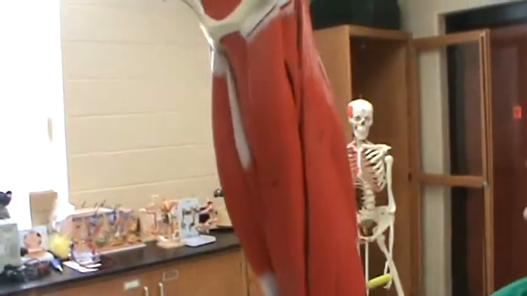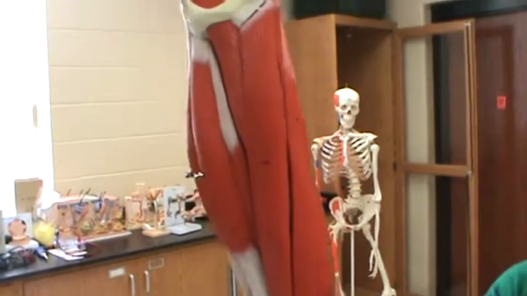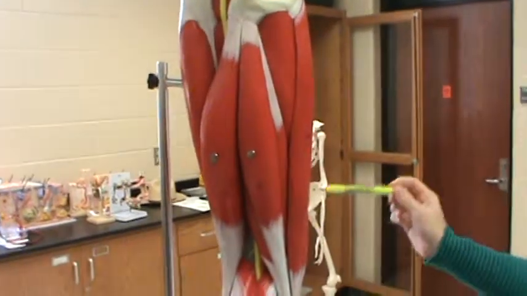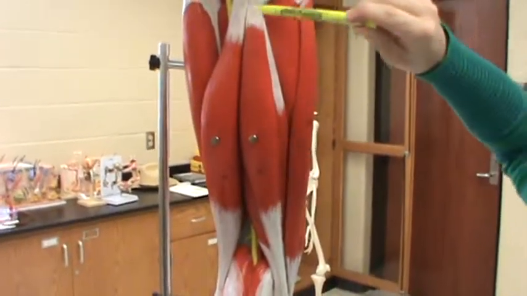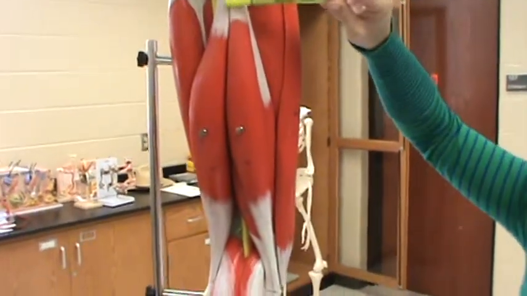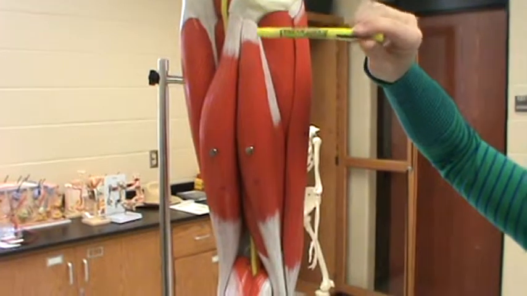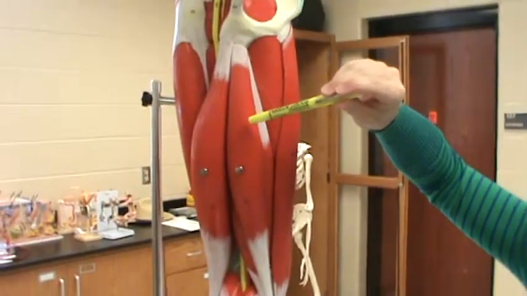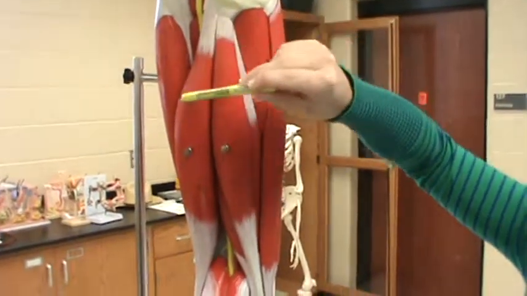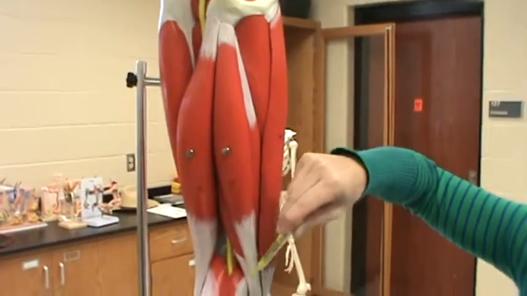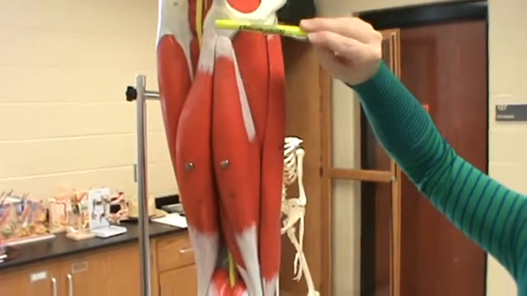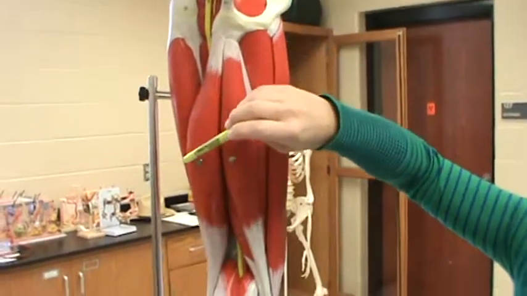Then on the posterior portion of the thigh, we have a group of muscles that we call the hamstrings. Those are these muscles here. The hamstrings are made up of two muscles that you will learn in another class specifically to differentiate those. But for now, just know that the muscles on the posterior thigh that work together to flex your knee and extend your hip are called the hamstrings.